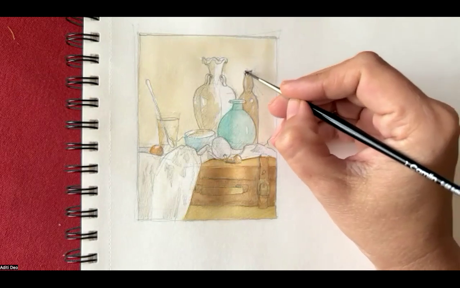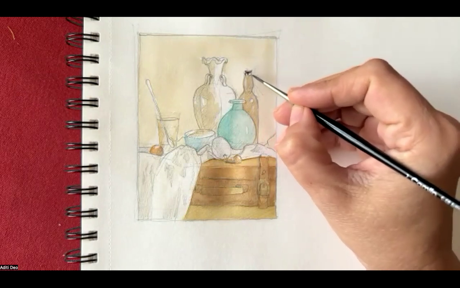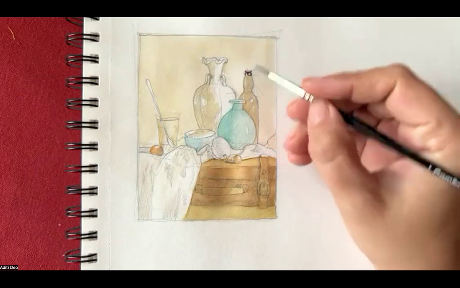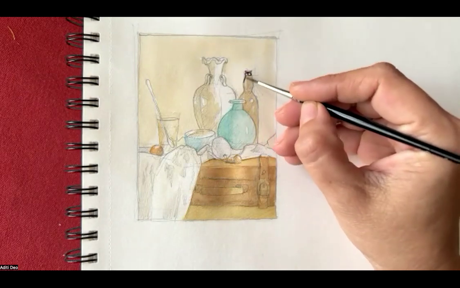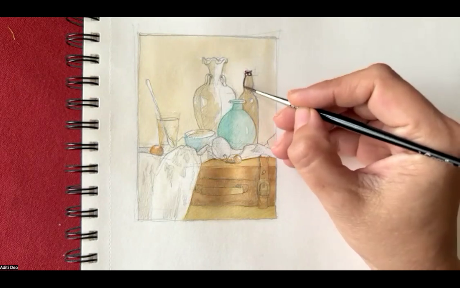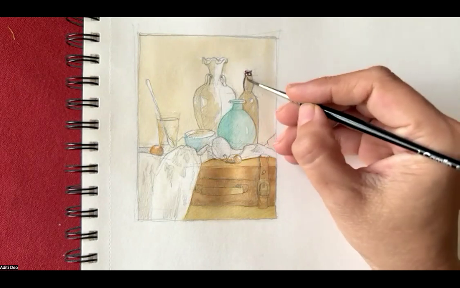For the dark bottle, can you see it? You might have to use all sorts of colors. If you're not getting the shade, just tell me. I will help you if you need the help.